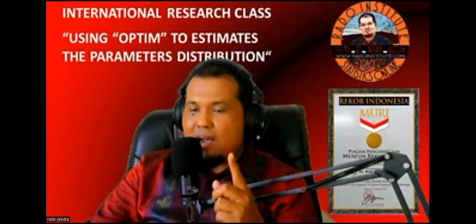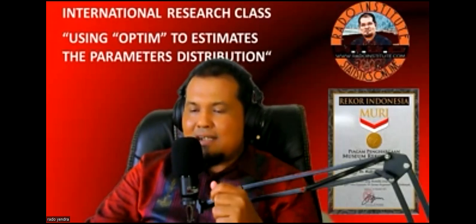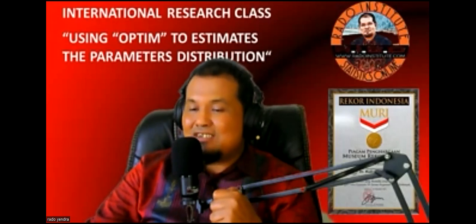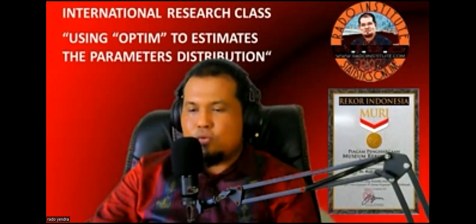There is only one very important step when we are using Optim. We must find the log likelihood of the density function. That is the only step you must understand when you are using Optim: find the log likelihood and run the program. Okay, we will open our programming.